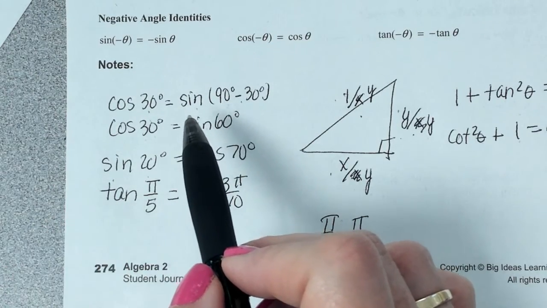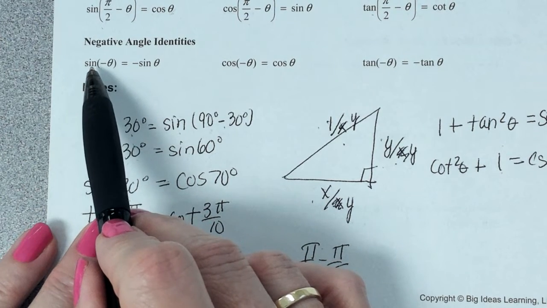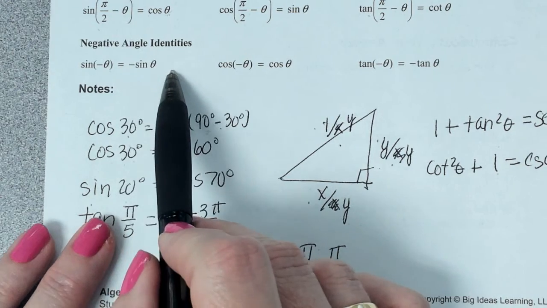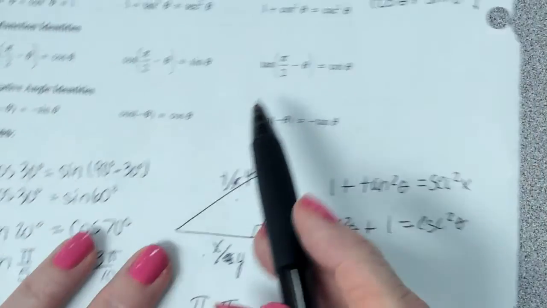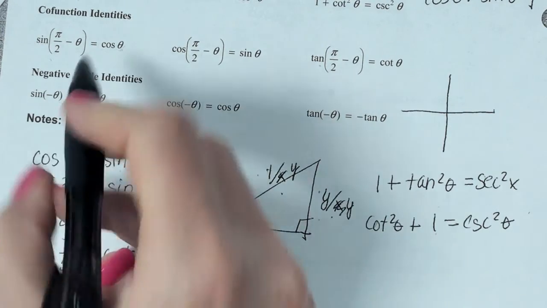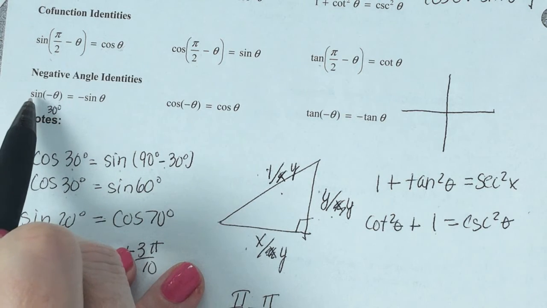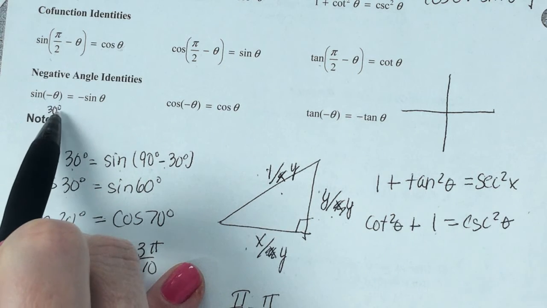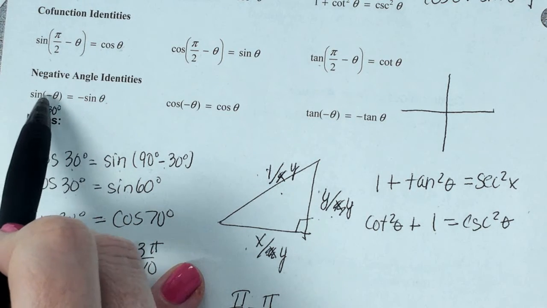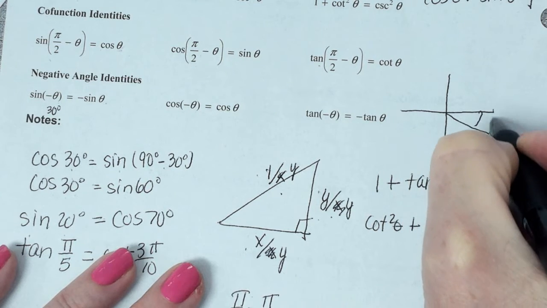All right, the last thing we have is called the negative angle identities. This says that the sine of negative theta is the same thing as negative sine theta. That's not really intuitive. Let me show you what that really means. Let's say that we're doing theta is 30 degrees. So this would be saying that the sine of negative 30 is the same as negative the sine of 30. Negative 30 just means I'm going to start here and I'm going to go in this direction.